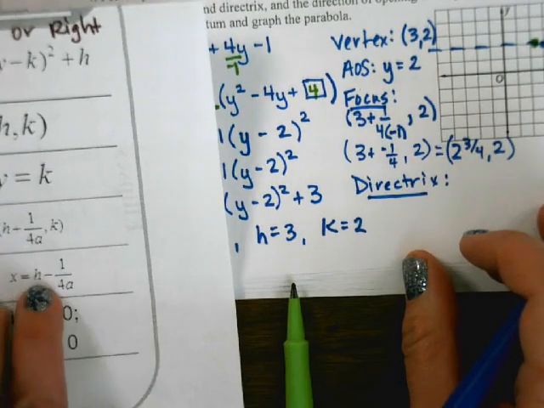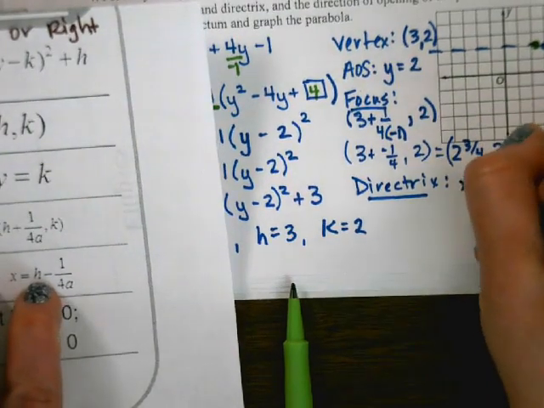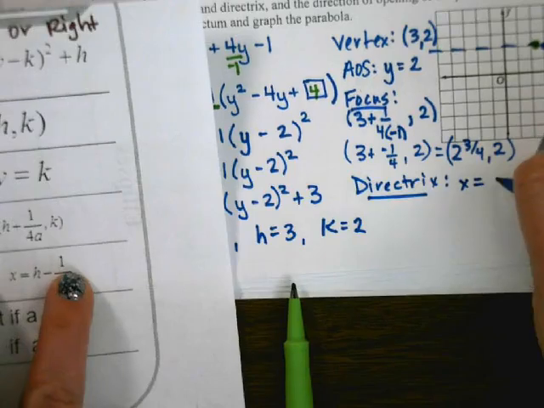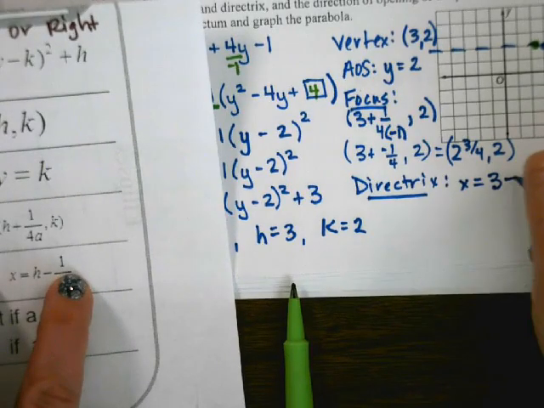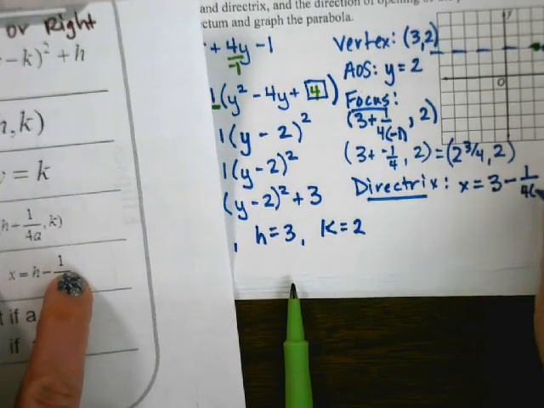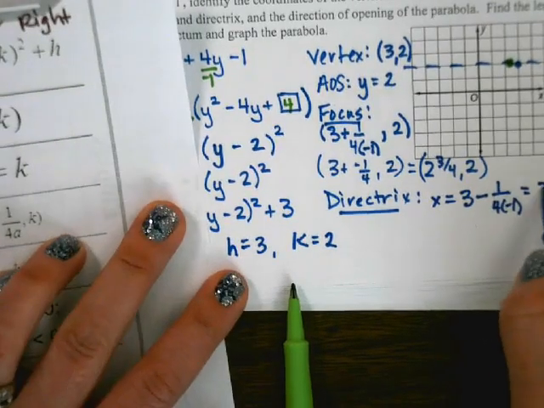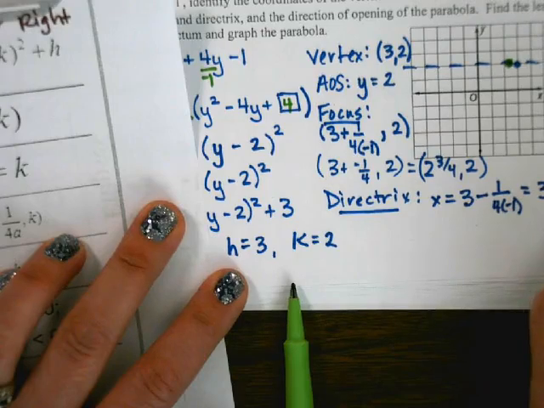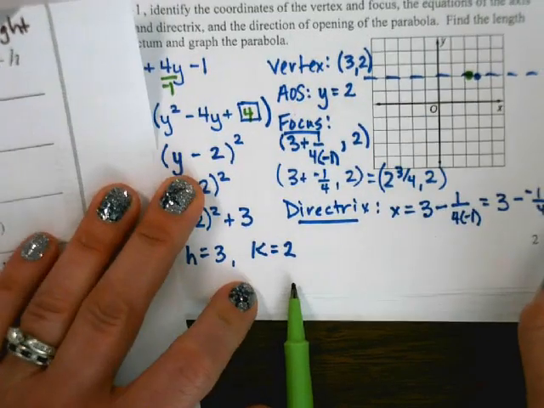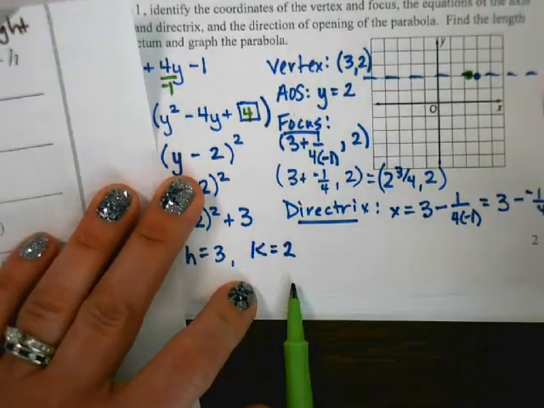Okay, my directrix says X equals H minus 1 over 4 times A. My H is 3, minus 1 over 4 times a -1. Well, we decided that was -1/4, so 3 minus a -1/4 becomes a +1/4, so 3 1/4.